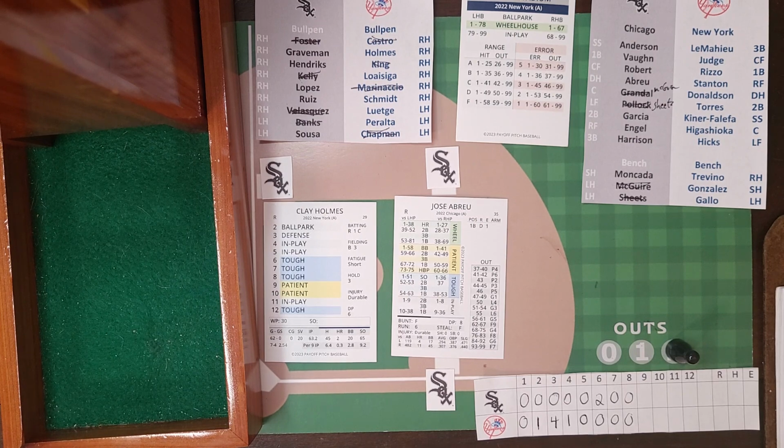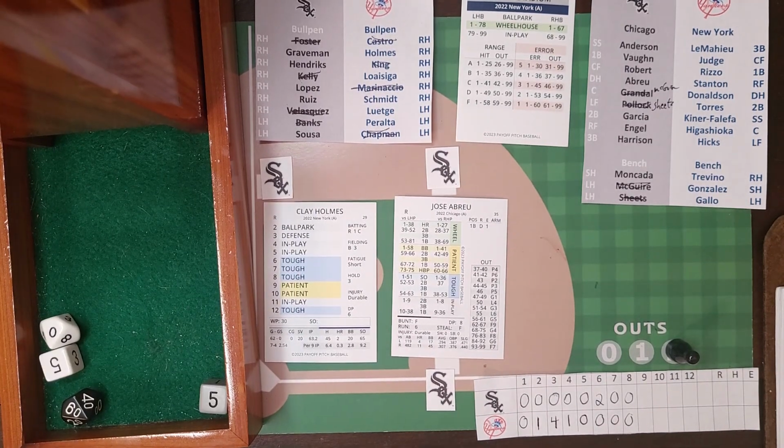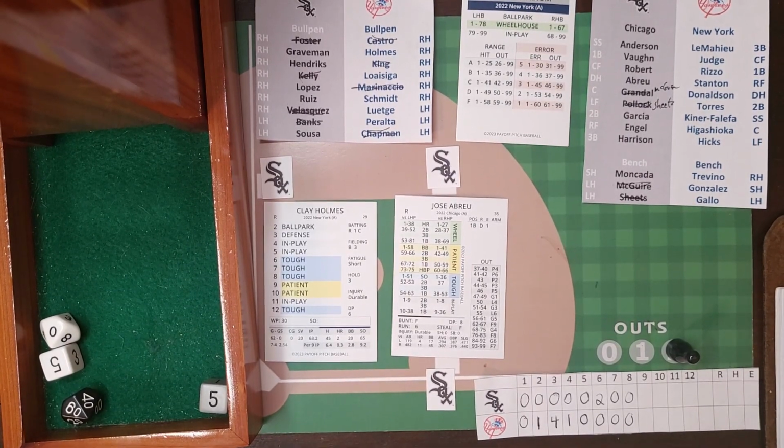It is Abreu, who has already got a homer in this game. 2 for 4. Holmes, 10, patient, 60. And he hit him. He plunked Abreu. That's going to force in a run, as Anderson scores, it's now 6-5. 6-5 ball game.